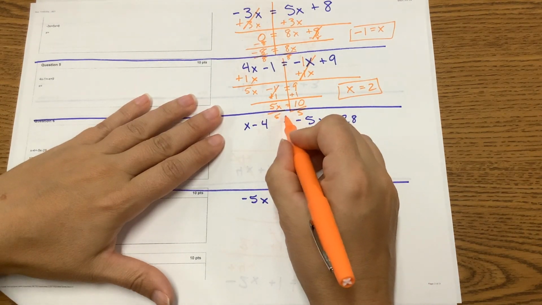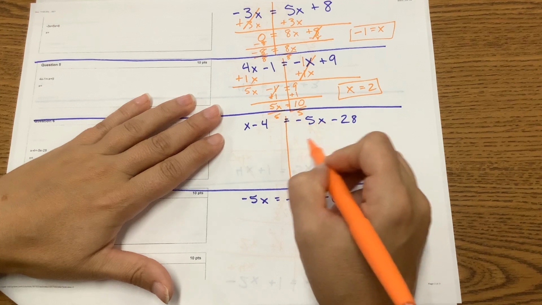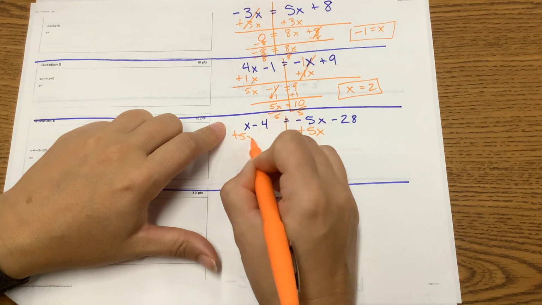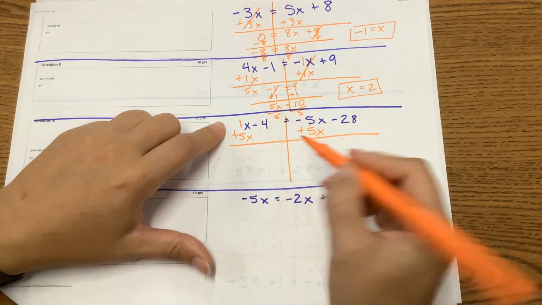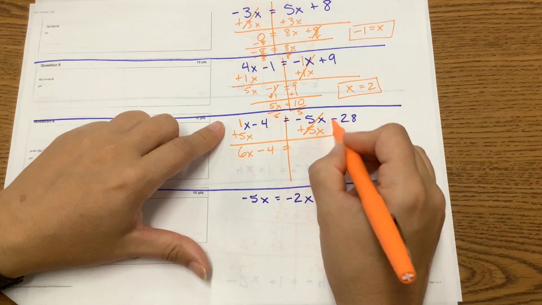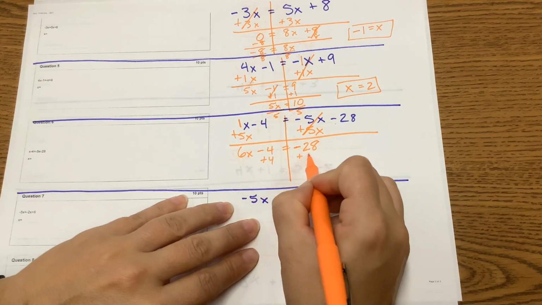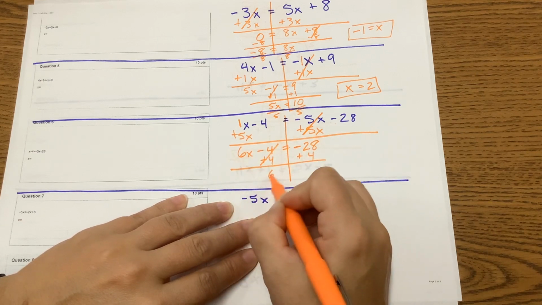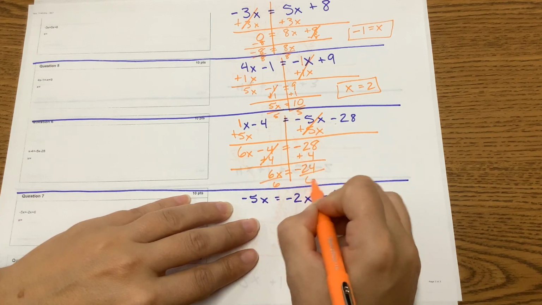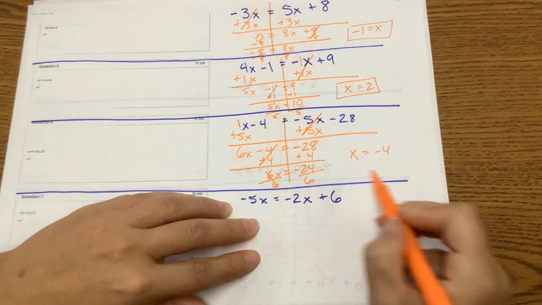On the next one, draw your line down your equal sign. Negative 5x is smaller than 1x. Opposite of negative is a positive, so add 5x. Remember, there's an understood 1 here, so this becomes 6x minus 4. These cancel because it's 0. Bring down the whole thing. So now minus 28 becomes negative 28. Add 4. Bring down your 6x. Negative 28 plus 4 is negative 24. Divide by 6. Those cancel. X equals negative 4.